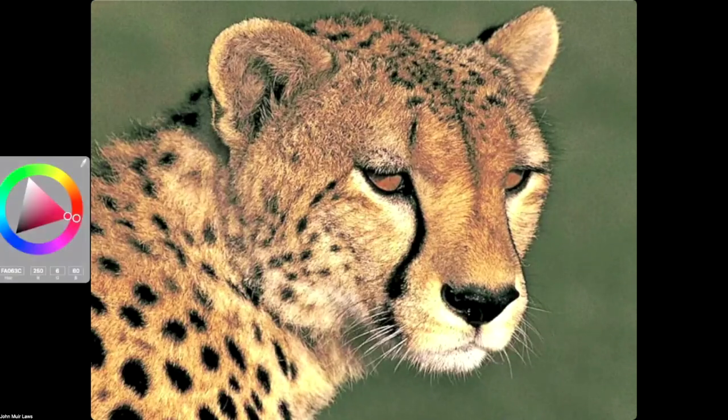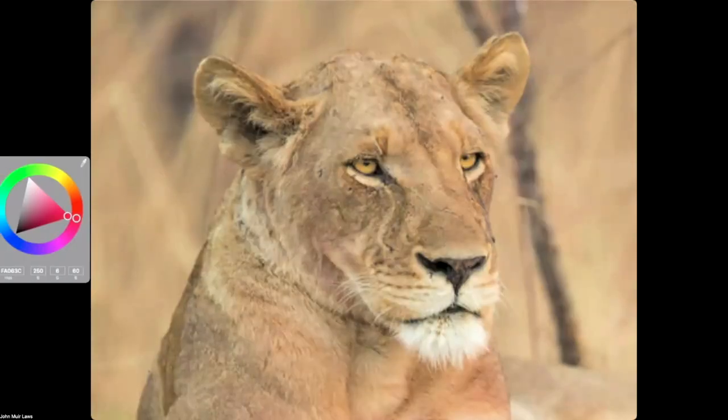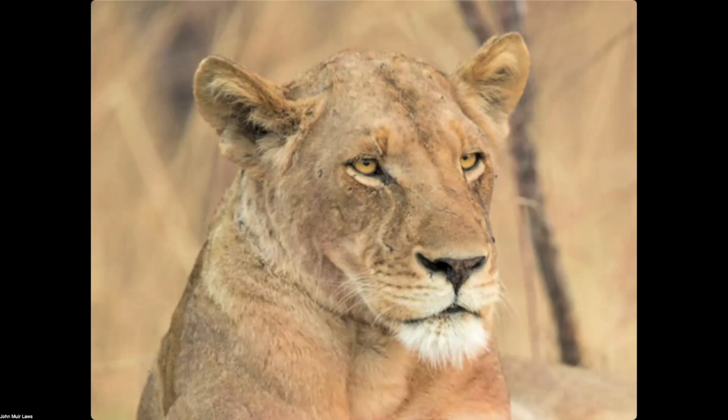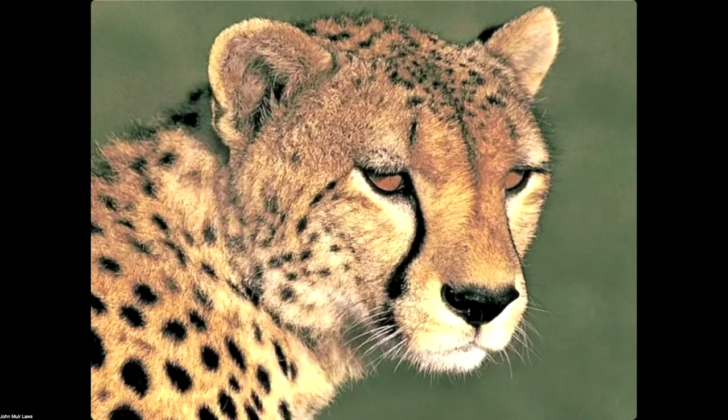Here's a little cheetah, and notice how much smaller they are compared to our lion friend. Look at the big long face. Compare that with this one, a much shorter little snout here.